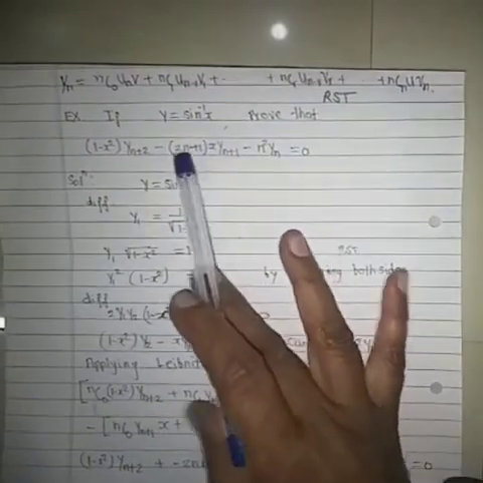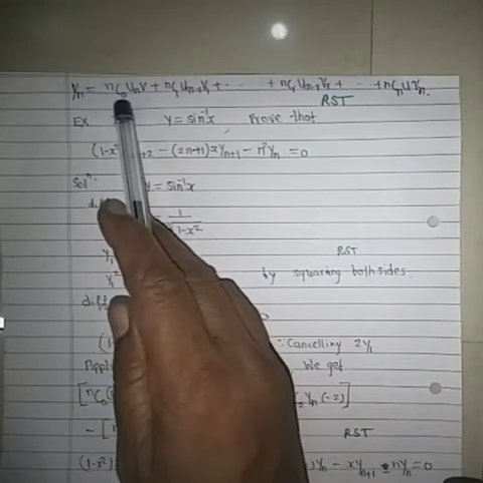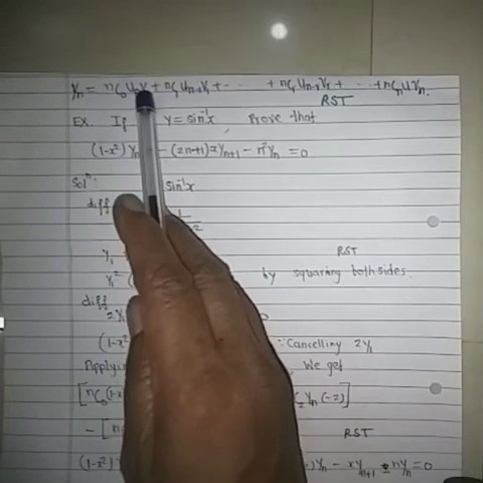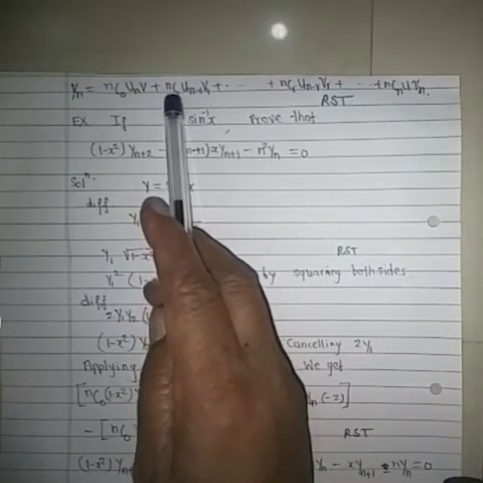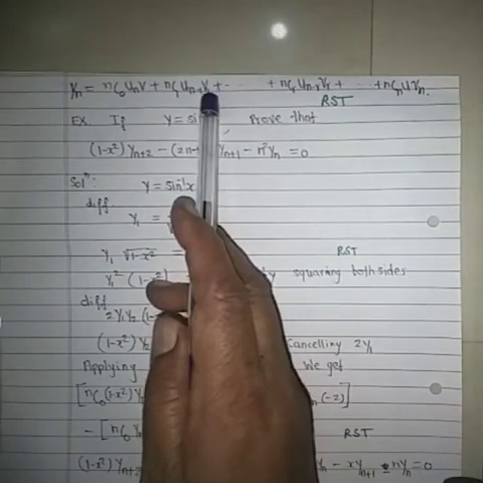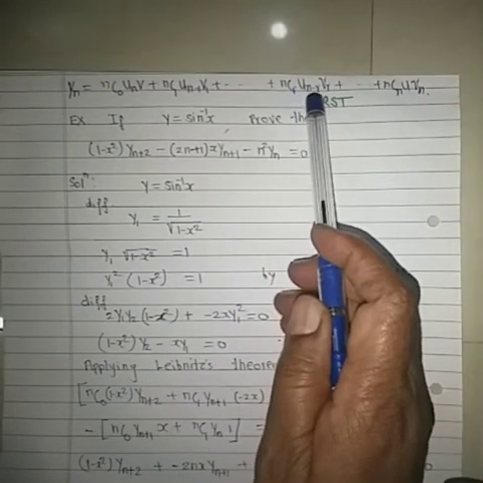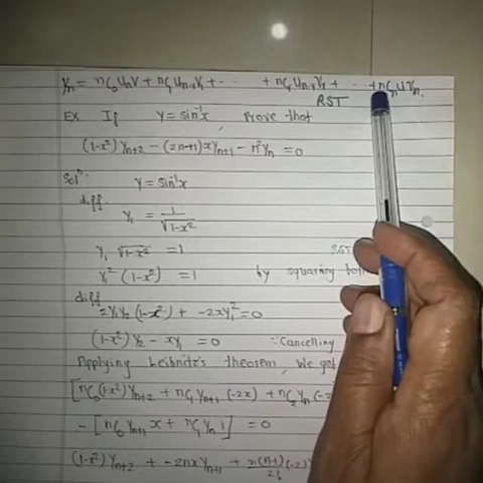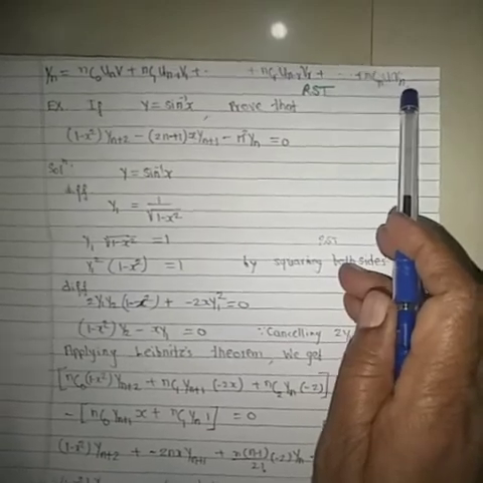You can write this theorem as y_n equal to nC0, and the difference of this is n minus 0, which is n, the base of the first function, u_n, and this 0 is the base of the second function, v_0, that is v. Plus nC1, and the difference of this is n minus 1, the base of first function, and this index 1 is the base of second function. Similarly, plus ... plus the difference n minus r is the base of first function and r is the base of second function, plus ... nCn, the difference n minus n is 0, that is u_0 equal to u, and this index n is the base of second function.